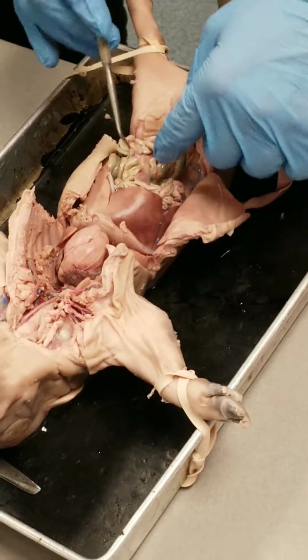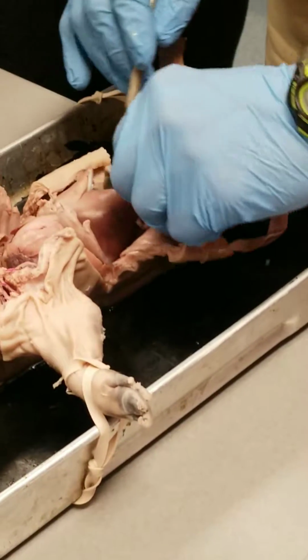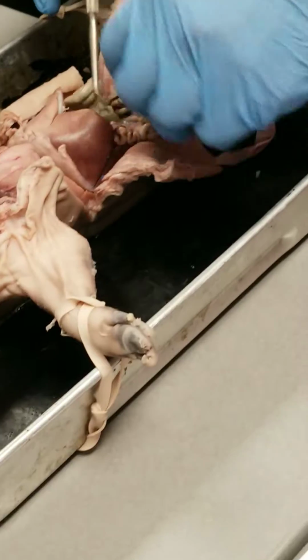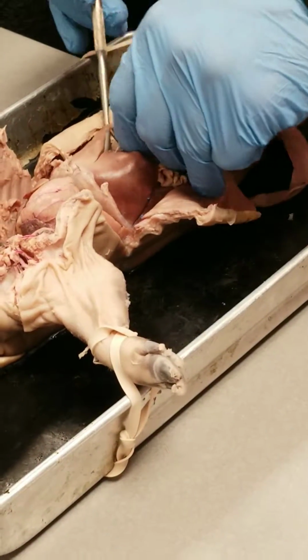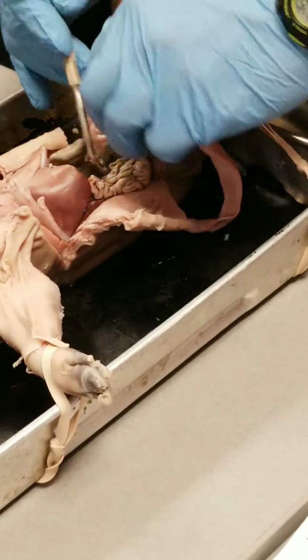Now, the large intestine is organized very differently in the pig than it is in humans. All of this big green tubing is large intestine or colon. We don't have a spiral colon, and that's what this is. It's called a spiral colon, but that's part of it.